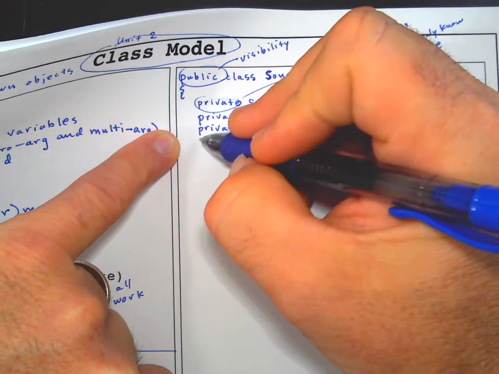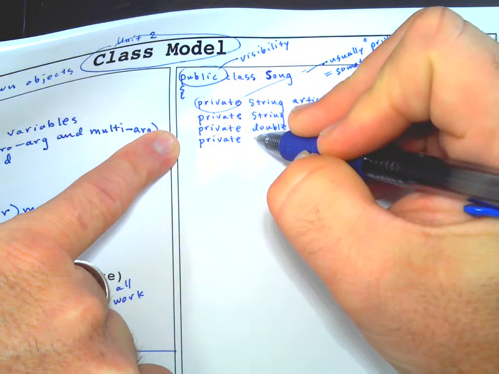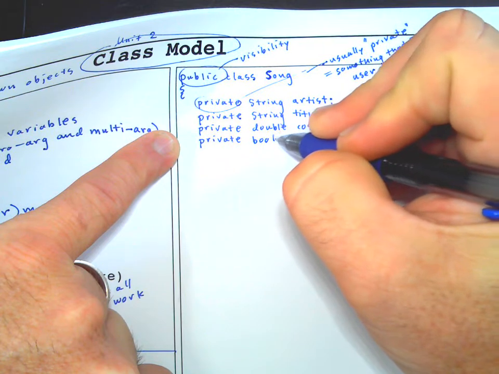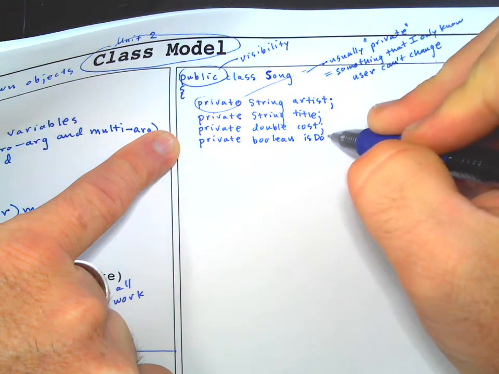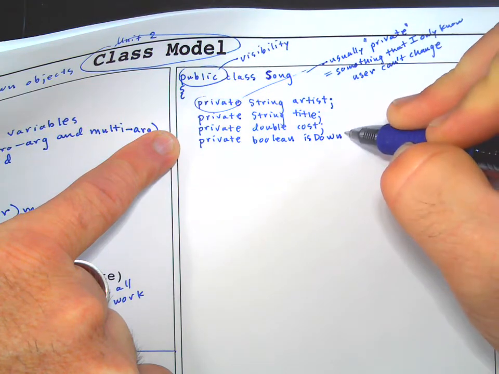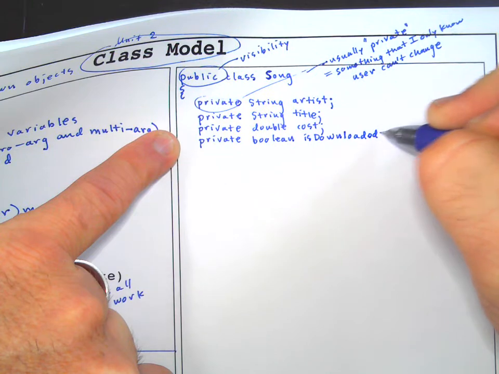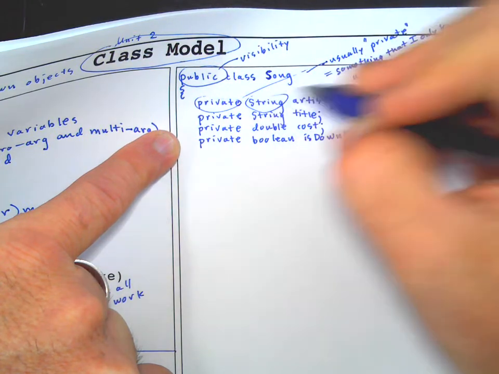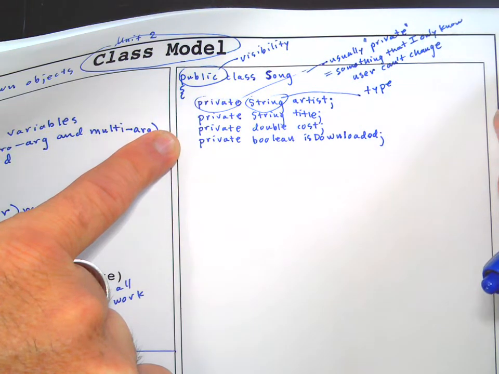And we'll do one more, just to give us a variety of private instance variables. We'll do something that's Boolean. Okay, and then we'll say is downloaded. So a lot of times for Boolean variables, I use is something, whatever. So is downloaded. So this is the type of variable, right?